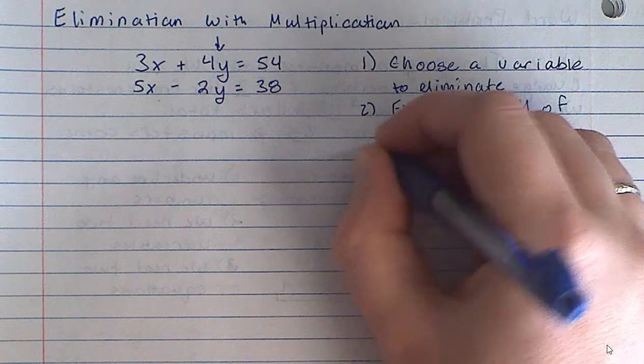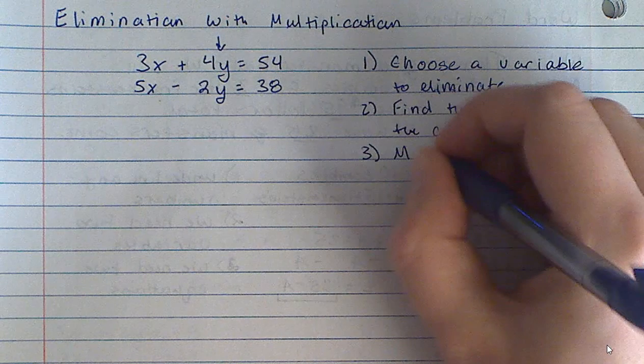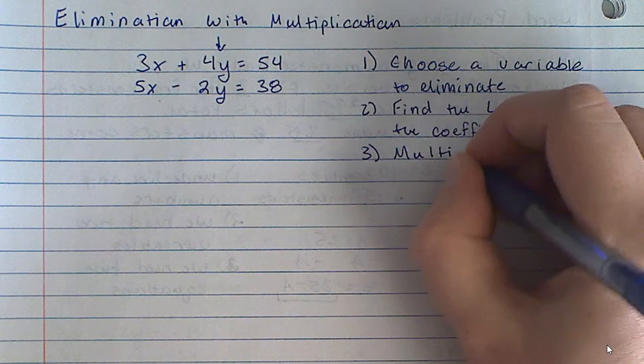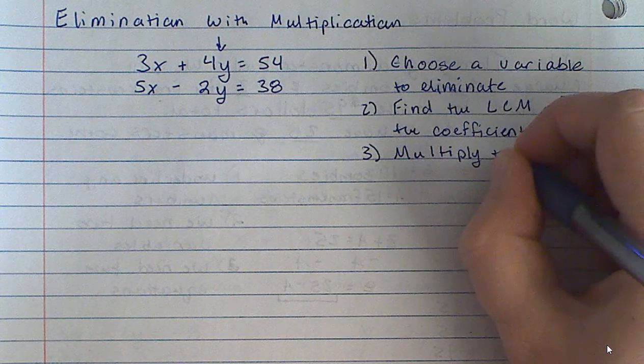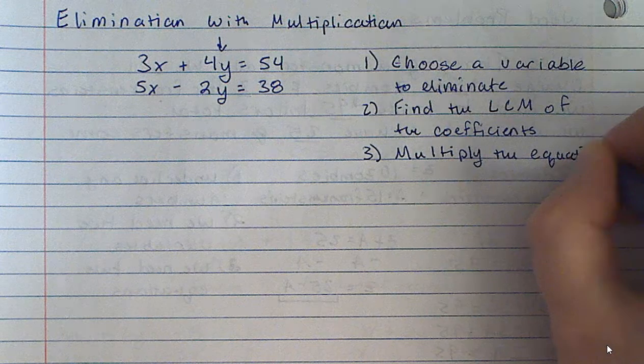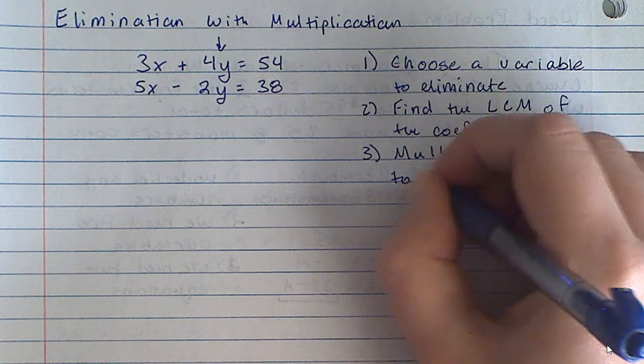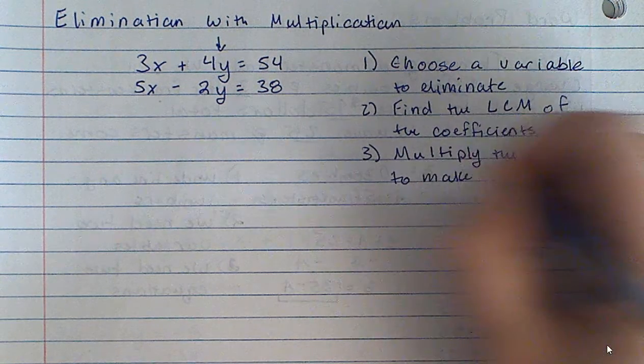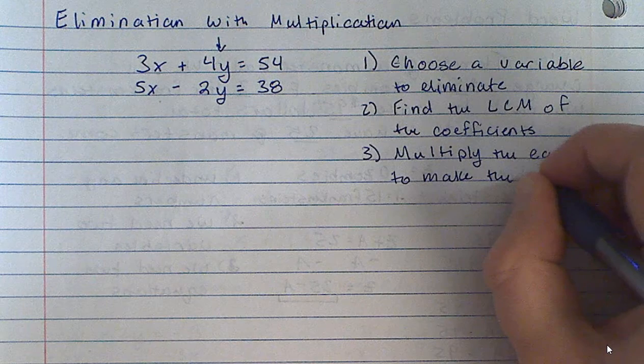I'm going to multiply the entire equations to make the coefficients match.